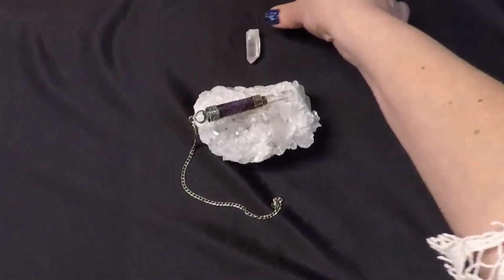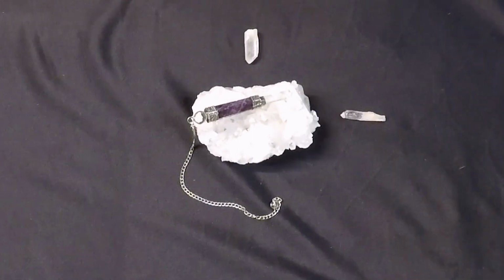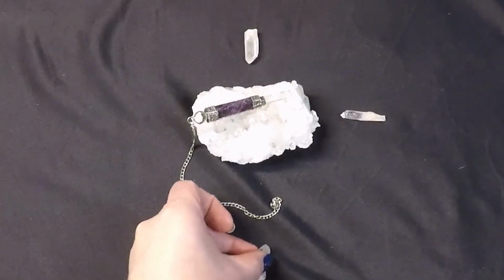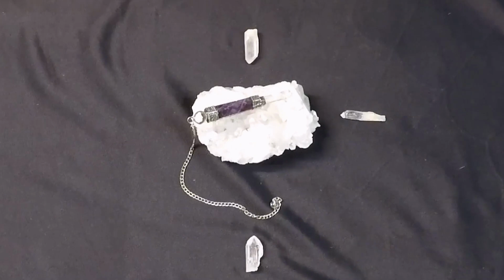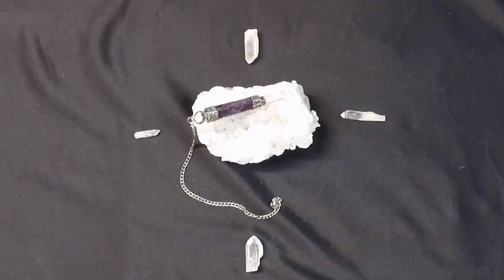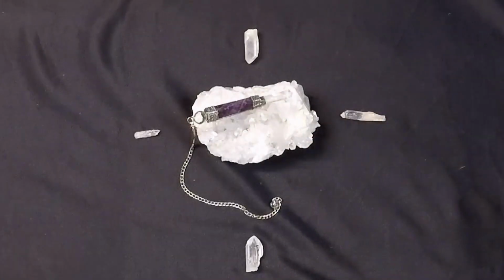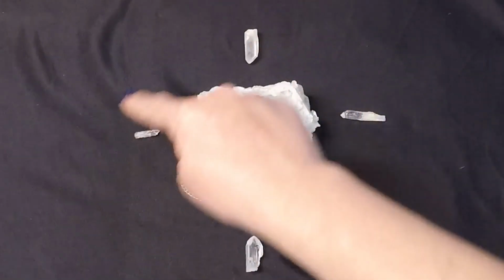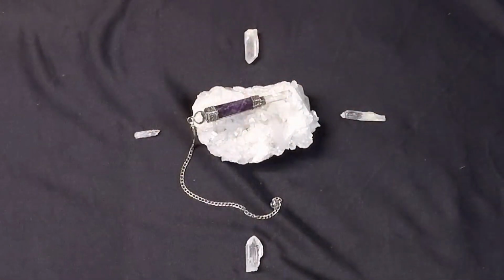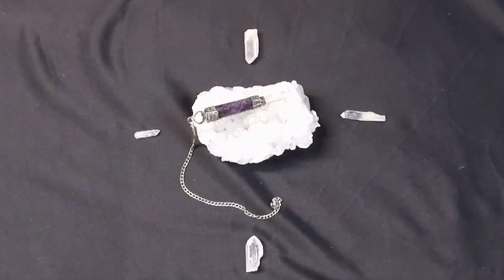I'm going to do one north, east, south, and west. And you just leave it like that. You want to make sure that it points in towards your cluster and that you do it in the clockwise position. And you can even go as far as activating it, just as I showed you in the prosperity grid. But that is a cute little grid to do to charge your crystals.